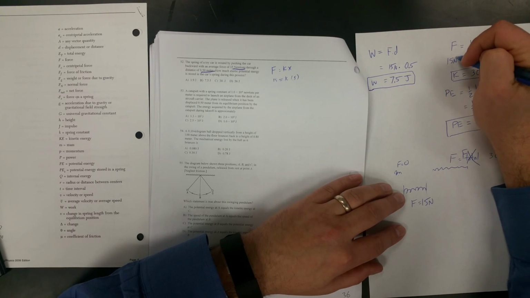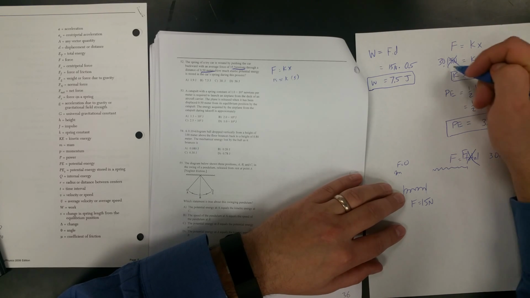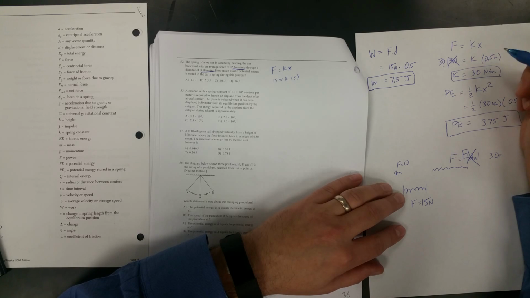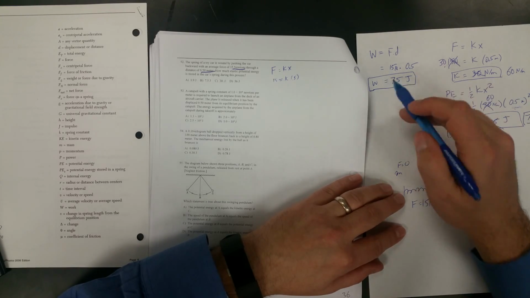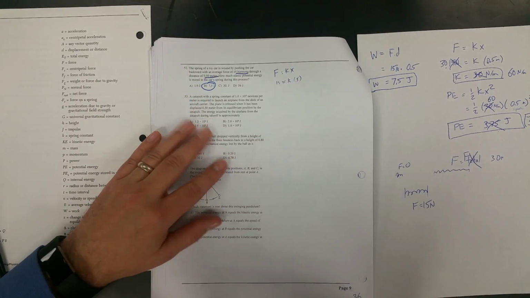So you could instead cross this out and say, oops, when it's stretched a half meter, it's not using the average force, it's using the final force. You end up getting a spring constant of not 30, but 60 newtons per meter. And if you put 60 in here, you want to find the energy when it's stretched to the max, 0.5 meters, and the spring constant's actually 60, then you get a potential energy of 7.5 joules. So I know this is confusing. The answer should be 7.5 joules right there.